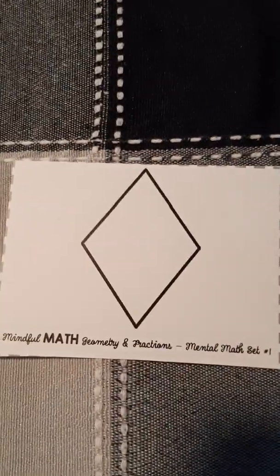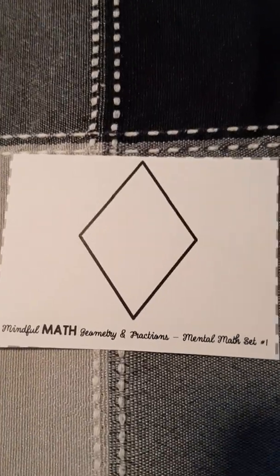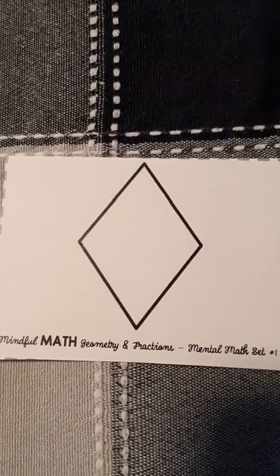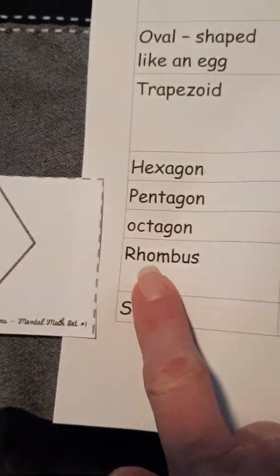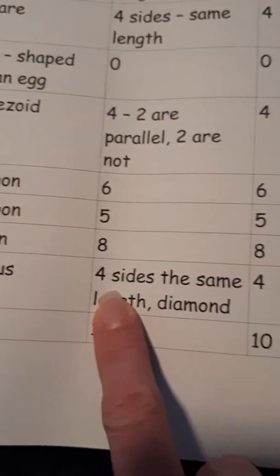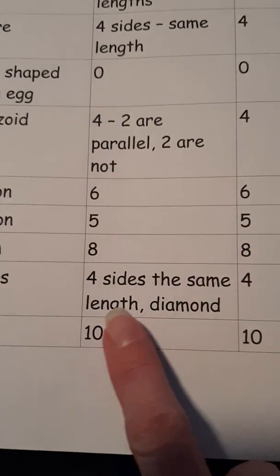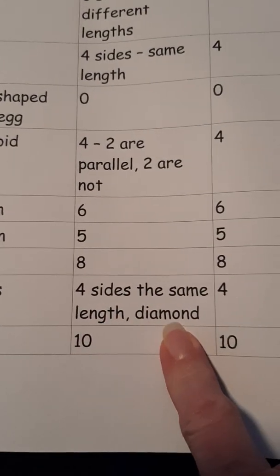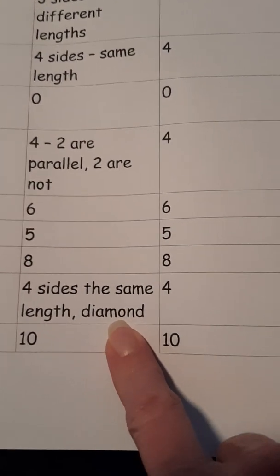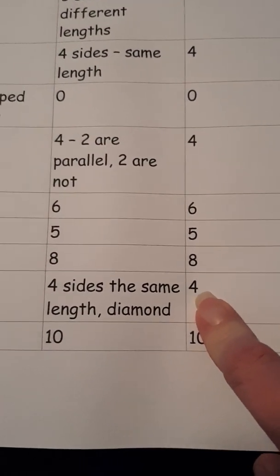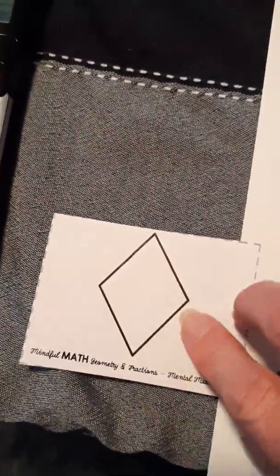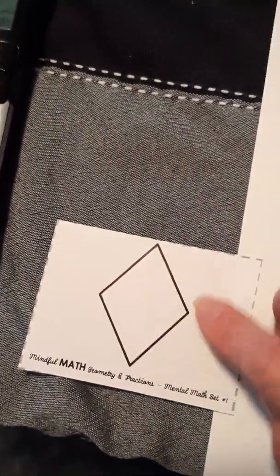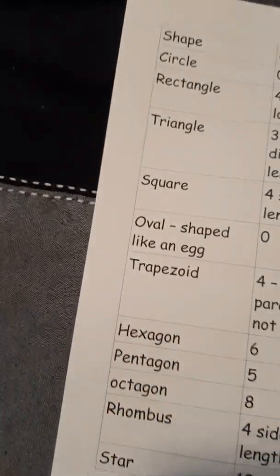You might say it's a diamond. But remember we talked about how it's a stretched out square called a rhombus. You see right there? Rhombus. How many sides does a rhombus have? 4 sides, the same length, but the sides are stretched so it looks like a diamond or a kite. And how many corners does it have? 4. These are corners because corners are where the sides meet. 1, 2, 3, 4. Okay.